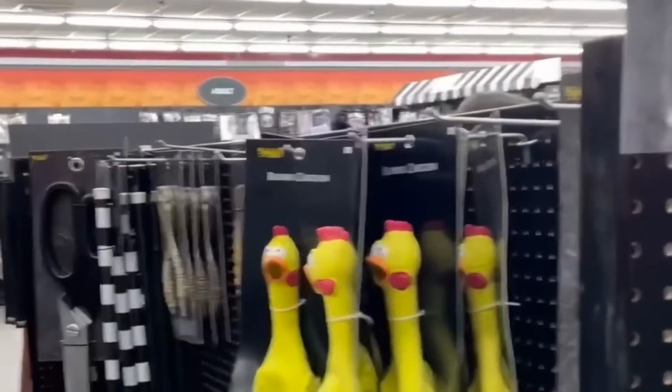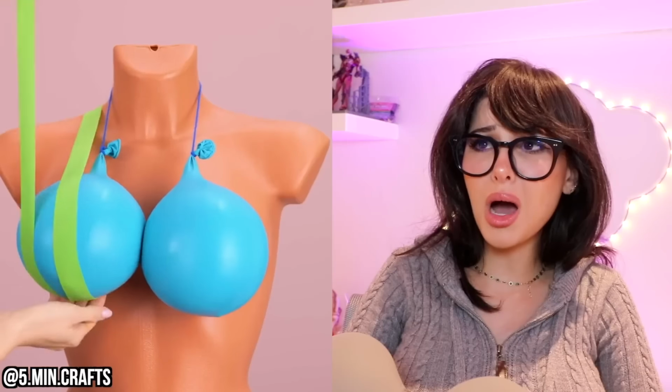Horrible driver, need a little squishy? Put an army of squeaking chickens on your bumper. So every time you hit something, it's nice. It's the sound of a warning. Whoa! I saw a Kim Kardashian hack of this once.